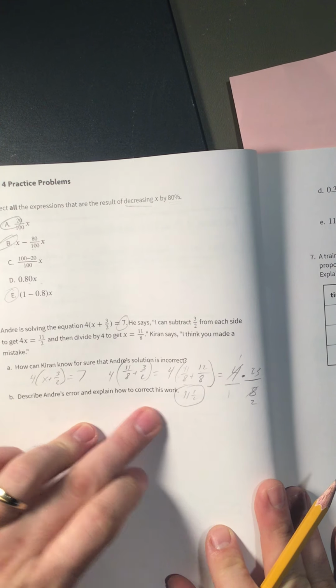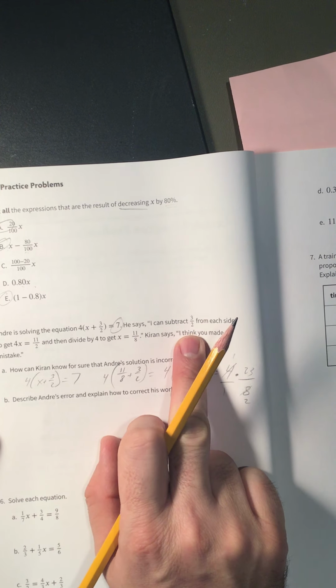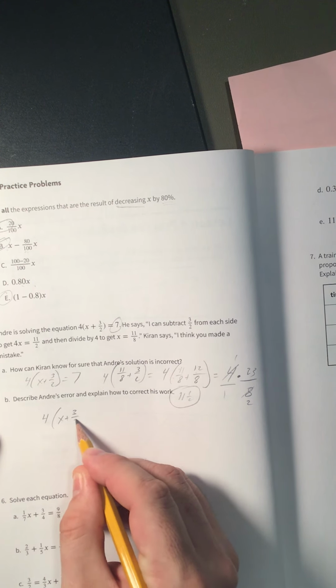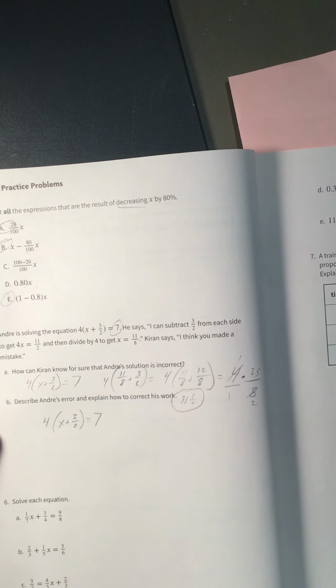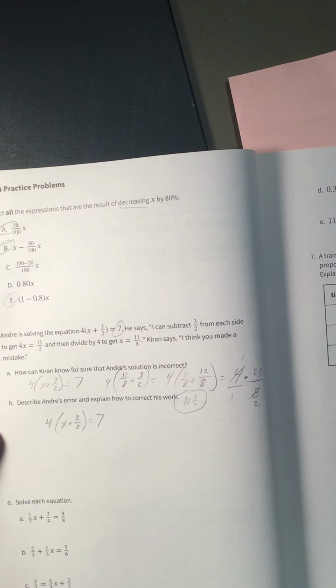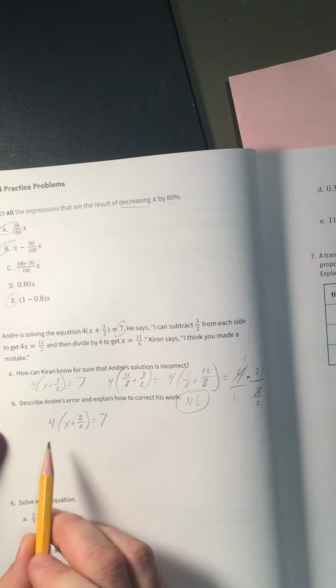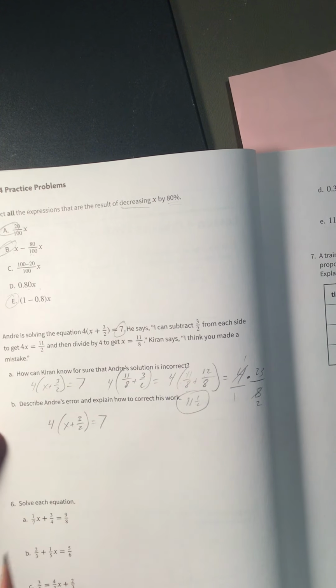Describe his error and how to correct it. Well, first he subtracted 3 over 2. When we were going over these in class, we had a rule. The rule said if you have parentheses, your first step is to divide by the number in front of the parentheses, in this case 4. So Andre needed to divide by 4 first. Okay, divide by 4 first.